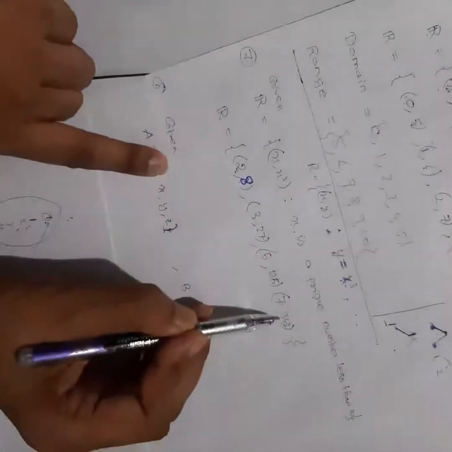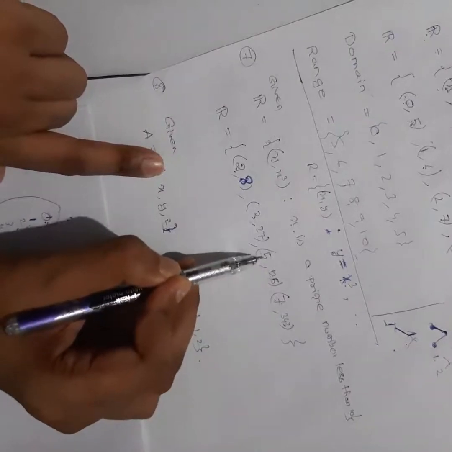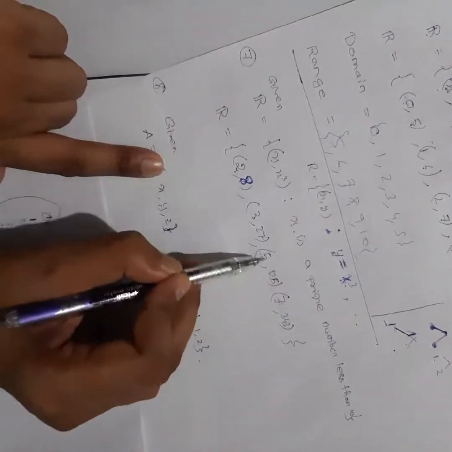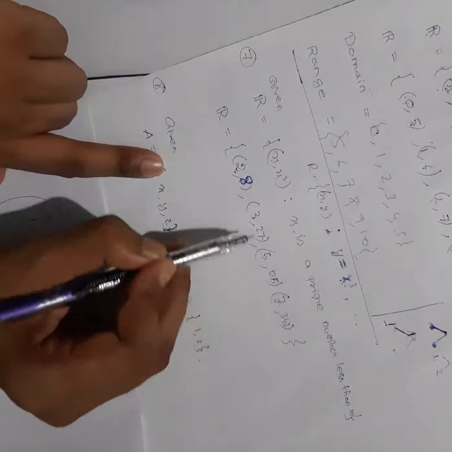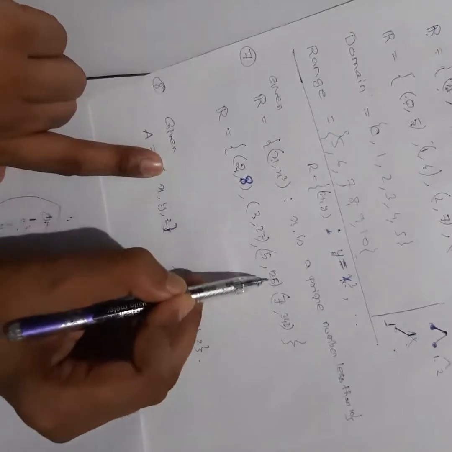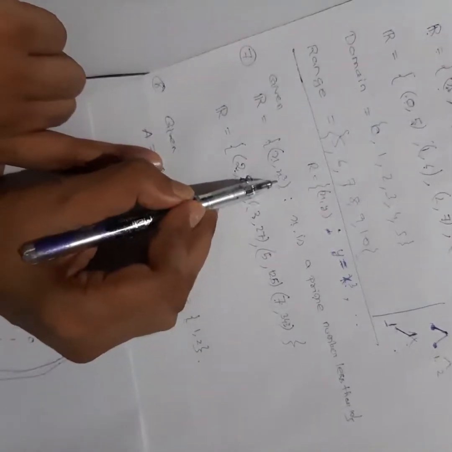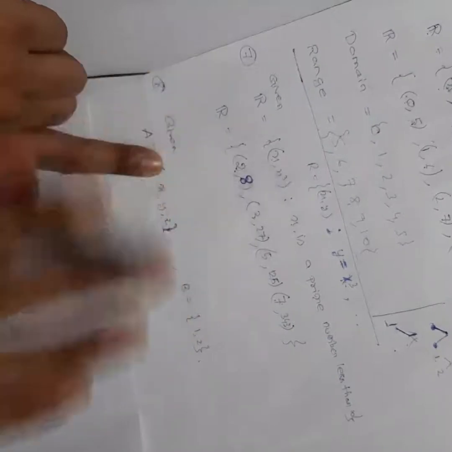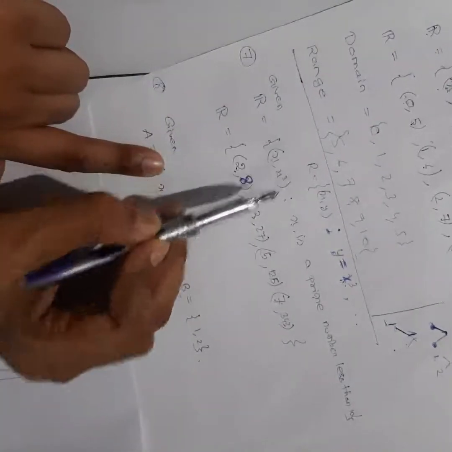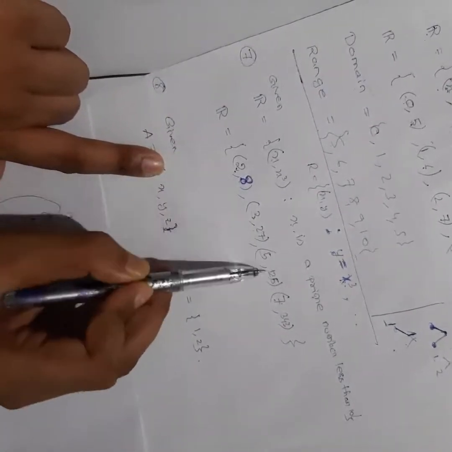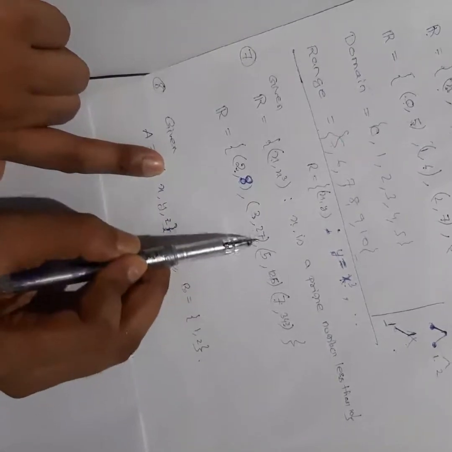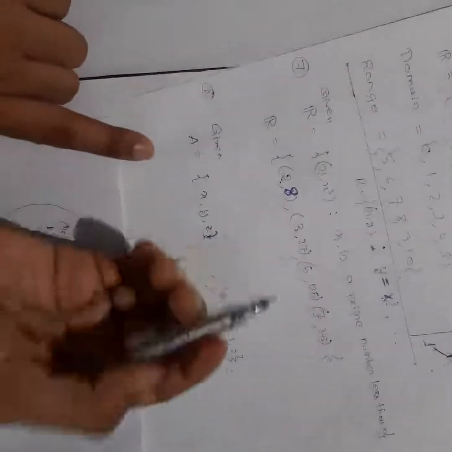Okay, so this time also you can see for x there is a restriction. It should be a prime number less than 10, right? But for y they don't have any restriction. X cube should be how much? They didn't say anything, so it can be any real number. So whatever I'm getting here I have written. 343, 125, 27. Okay, so this is roster form.